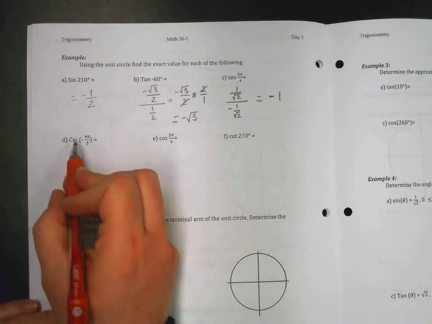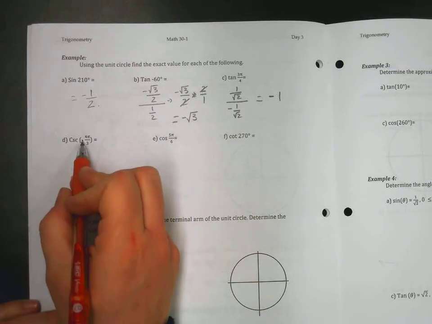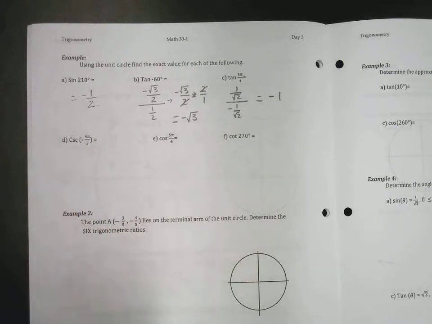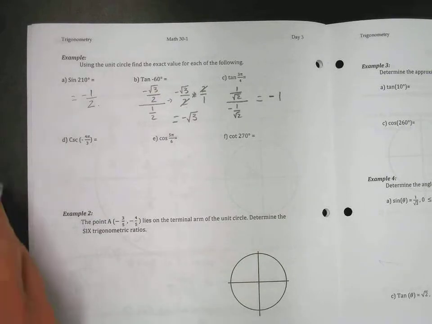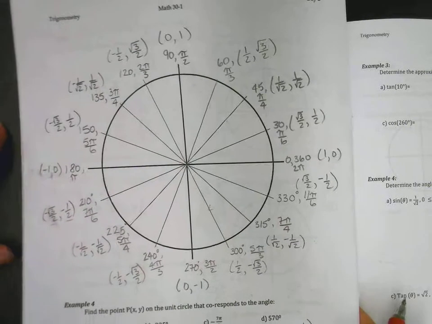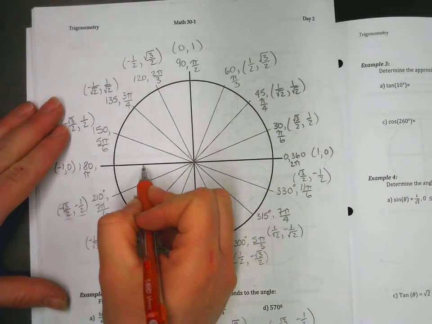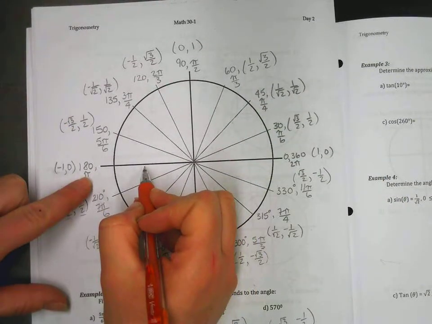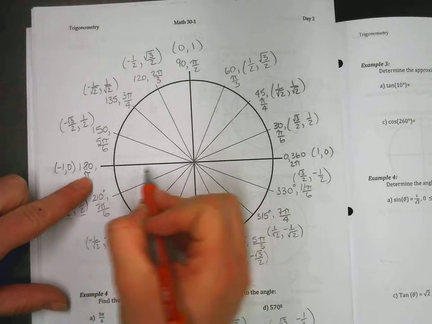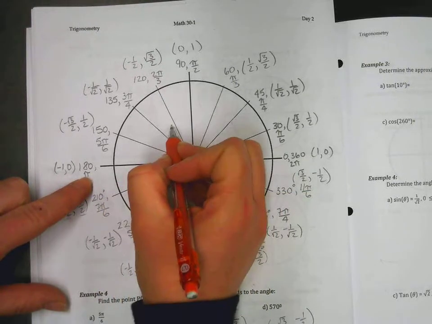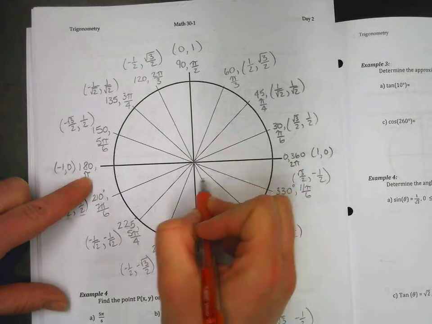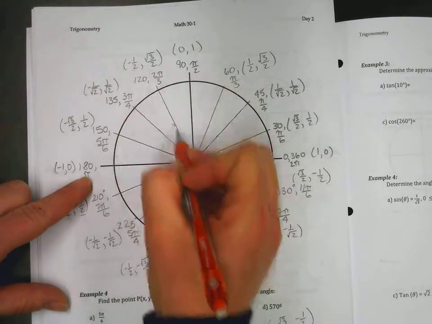All right, now we're asked to find cosecant of negative 4 pi over 3. So a little trickier. For 4 pi over 3, we want to rotate in the negative direction. So negative 3 pi over 3 would be pi, and negative 4 pi over 3 is past pi. So I'm going to go past pi and up to here. So negative 4 pi over 3 is equivalent to a positive 2 pi over 3.